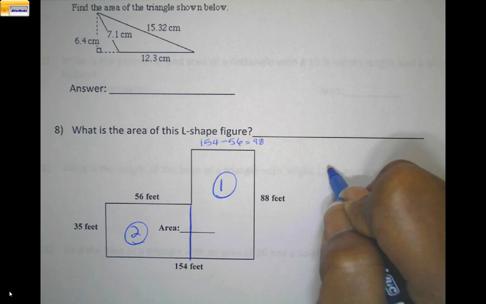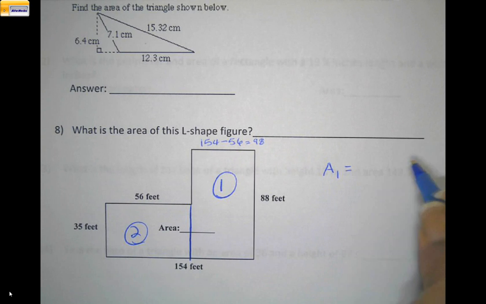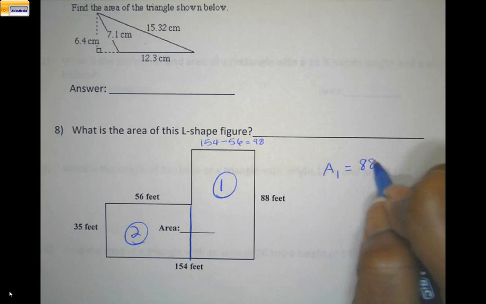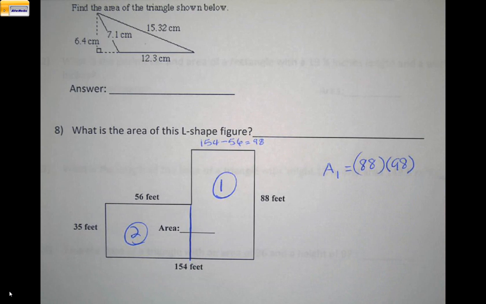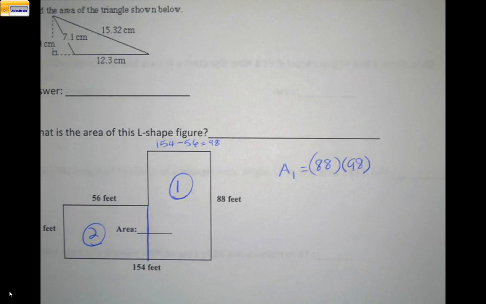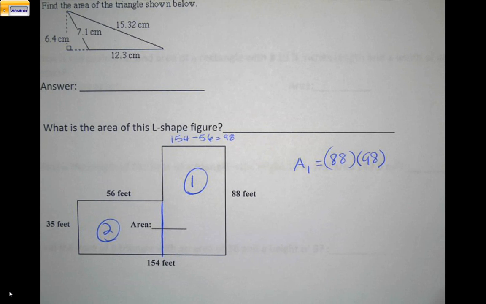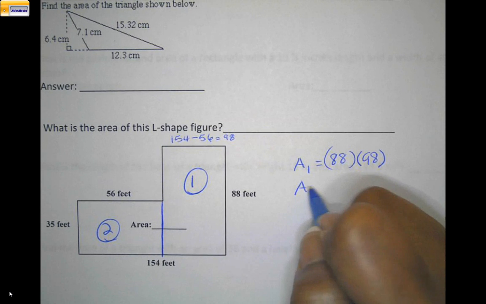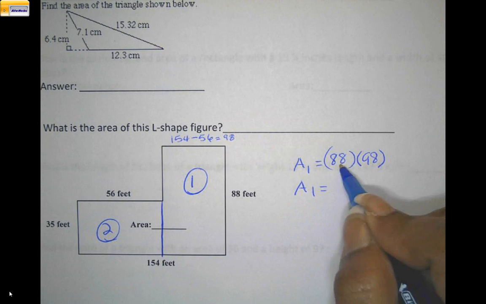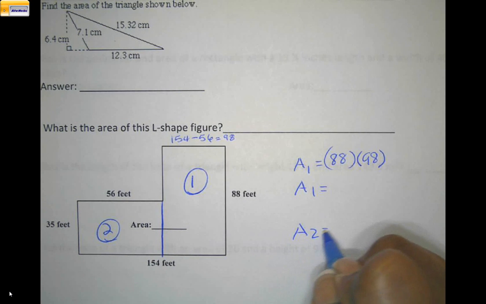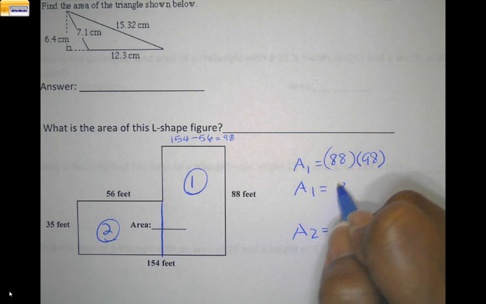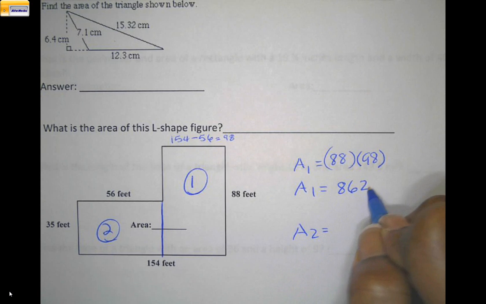So on area 1, I've got 88 feet, and I'm going to multiply that by 98. How much is that? For area 1, 88 times 98. What is that? 8,624.